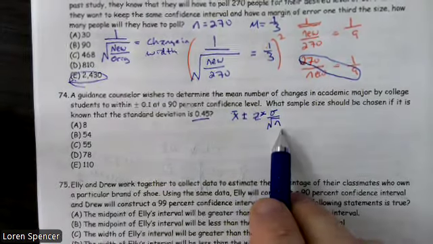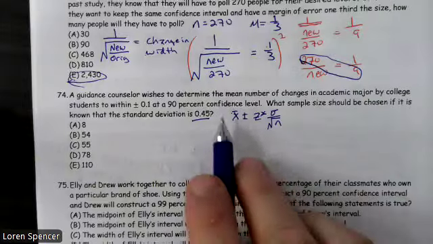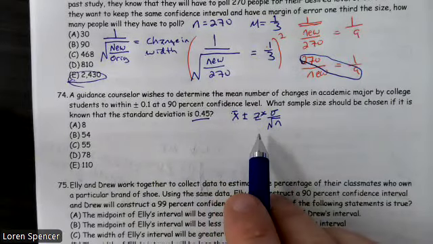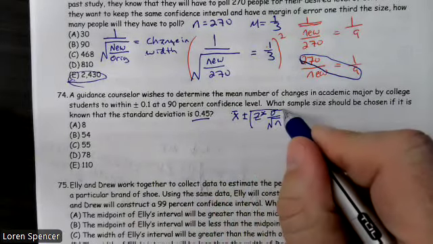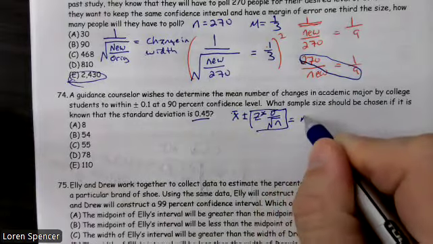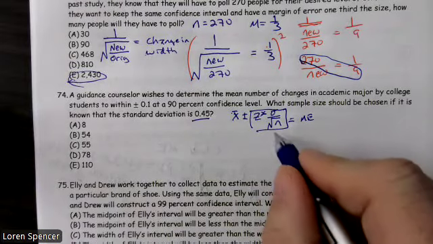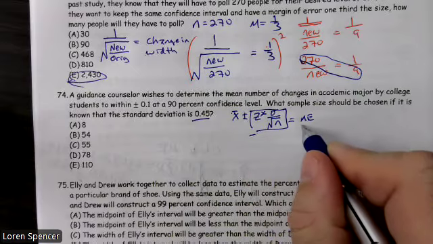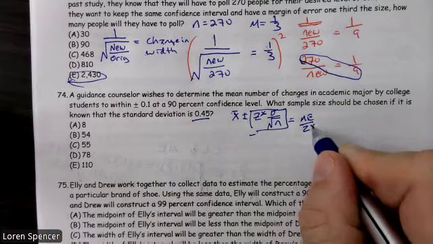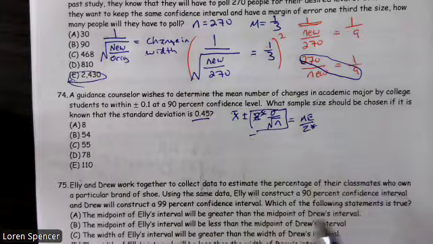So let's see how this plays out, because this is going to play out just a little bit differently than what we had before. So this right here represents my margin of error. Well, if I divide both sides by Z star, then I have margin of error over Z star. And that's gone.